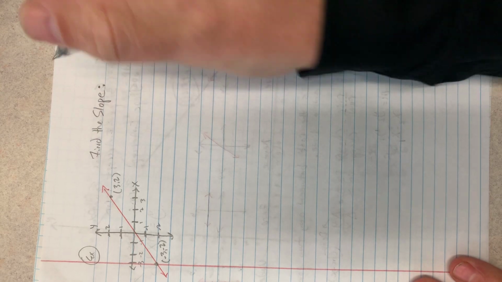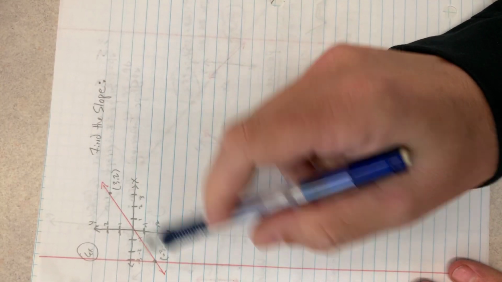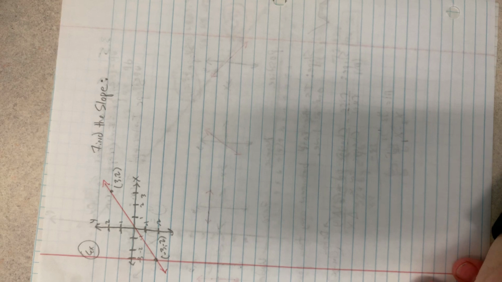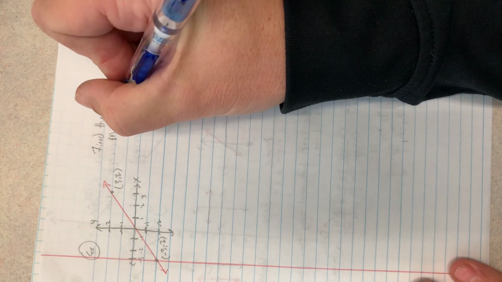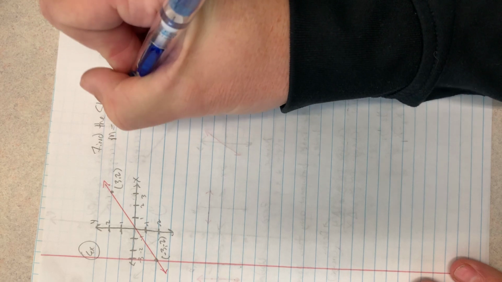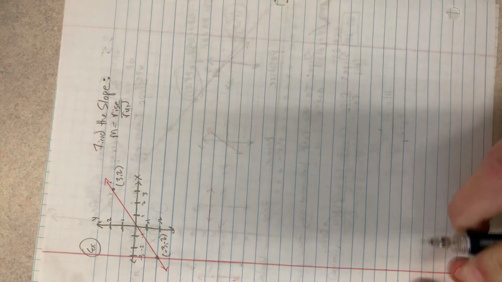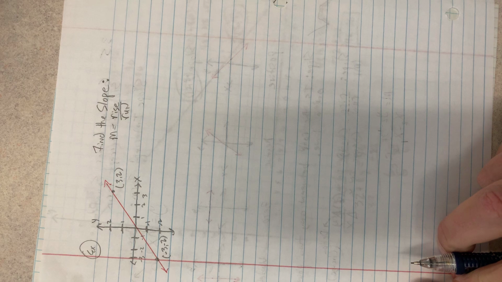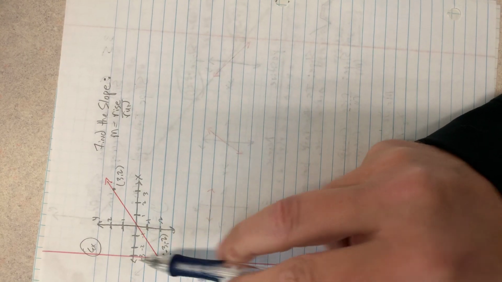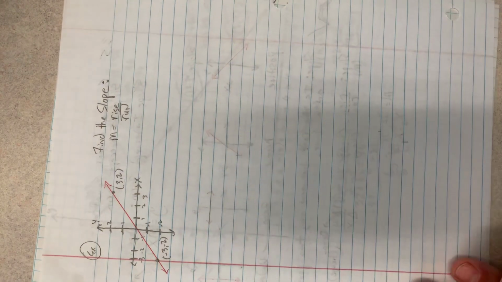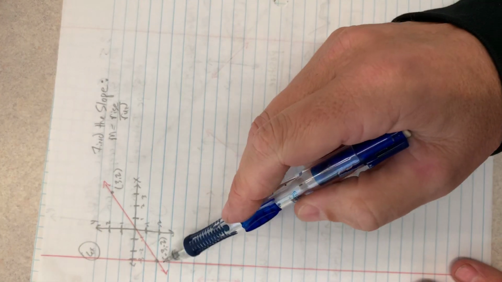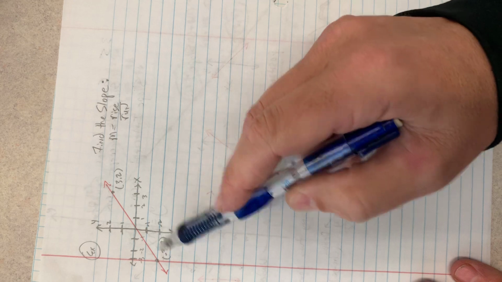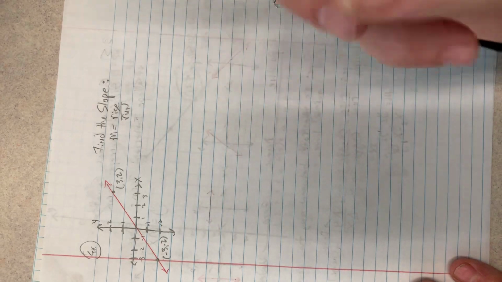When you are asked to find the slope and you're given a line in a graph, I can visually see it. My go-to is to use m is equal to rise over run, because I can simply count the change in y, the change vertically, and divide it by the change horizontally. If I look at this right here, this line rises as I read it left to right. My m is going to be positive.